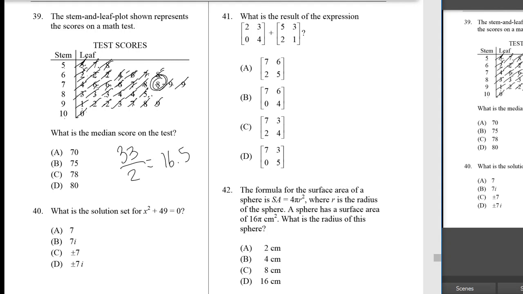Aha. Now, the next question would be, well, what if it was 16? Well, then, if it was 16, you would count 16 on both sides, and you'd see that it would fall in between 2 numbers. If it fell in between 2 numbers, then you take those 2 numbers, add them up, and divide by 2. All right?